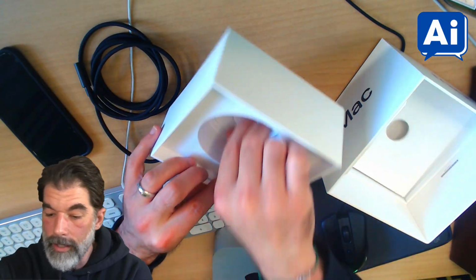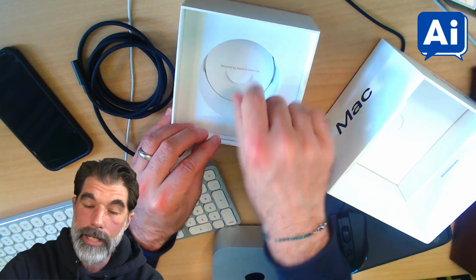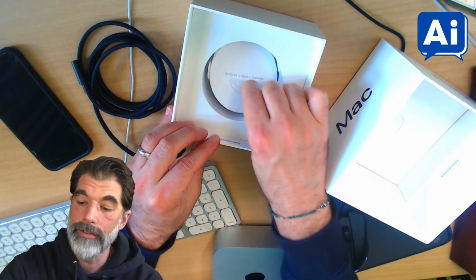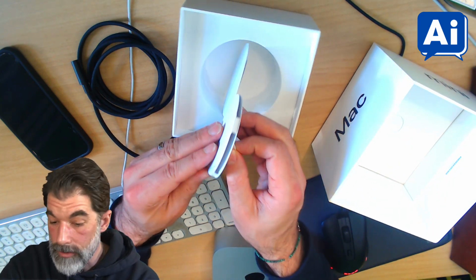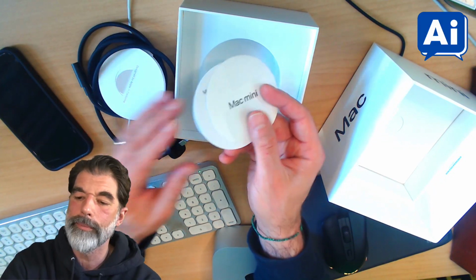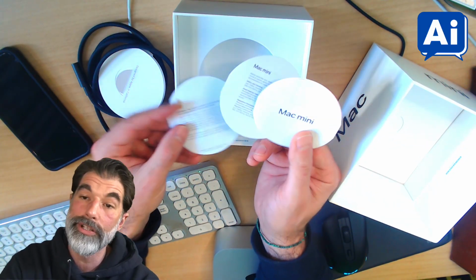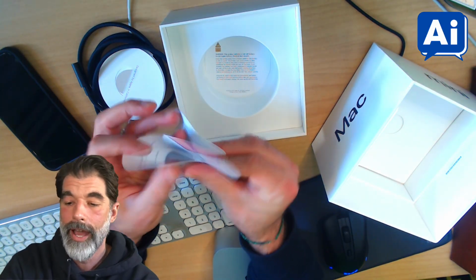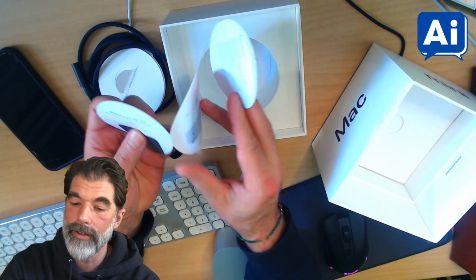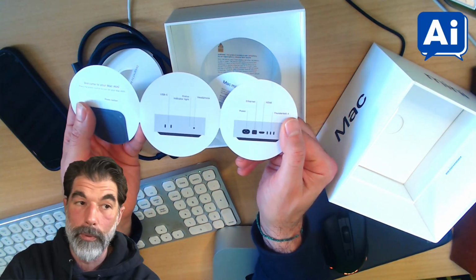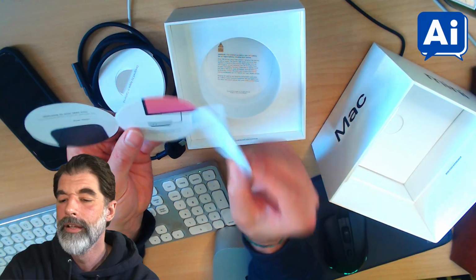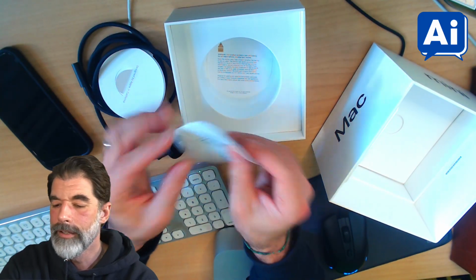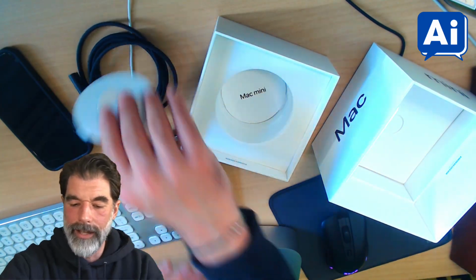Is there anything else in here? Oh, look at this. If you want to take the bottom out, they give you a little handle. Isn't that courteous? Oh, and I think, is that a cable? No, it's the documentation. Look at that. They printed it on circles. How nice. Oh, and it tells you how to do it with simple diagrams of what everything is. Oh, that's okay. All right. So I don't need that stuff.